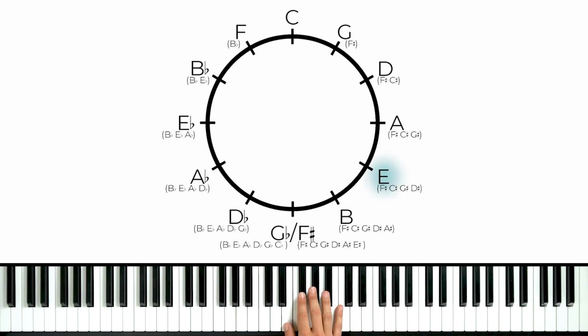Next is E, and there's 4 sharps there. F sharp from before, G sharp from before, C sharp from before, and new sharp is the leading tone, D sharp. So that's how you do it. You go around the circle on the sharp side, you accumulate all of the sharps from before, and you add a new one each time, that new one being the leading tone, okay?